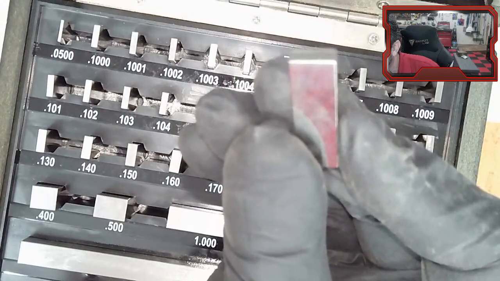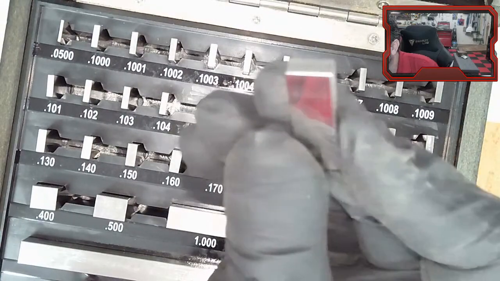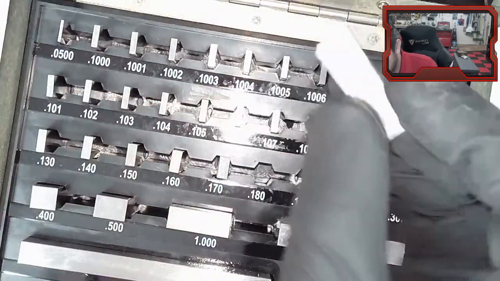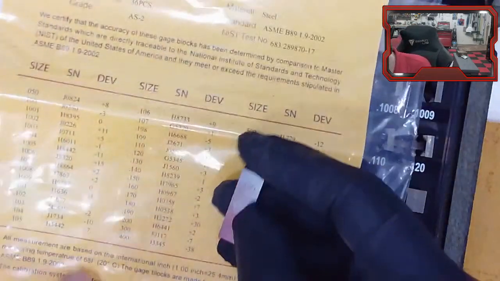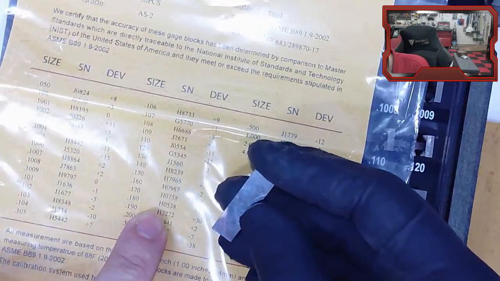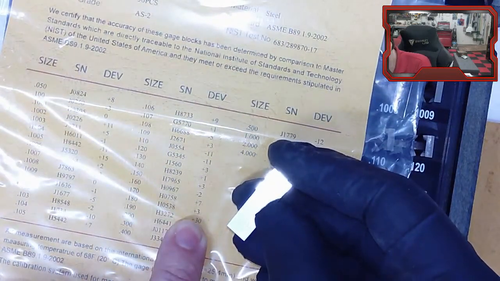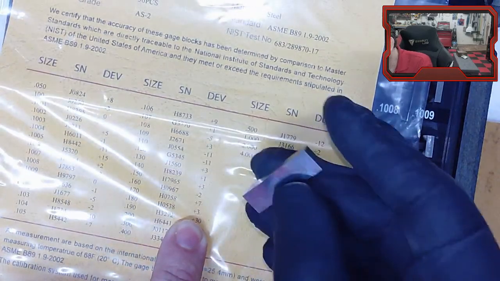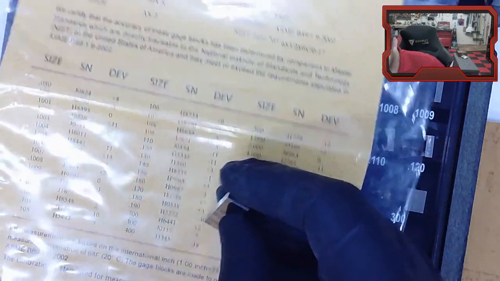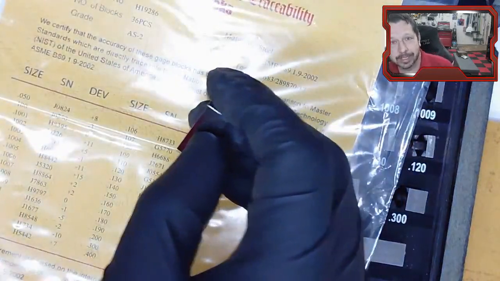You can kind of see it there at the bottom. And on this chart, if I go to the 0.18, HO538, there it is. It's telling me it's +3 out of what it's supposed to be. Now this +3 is +3 millionths of an inch.